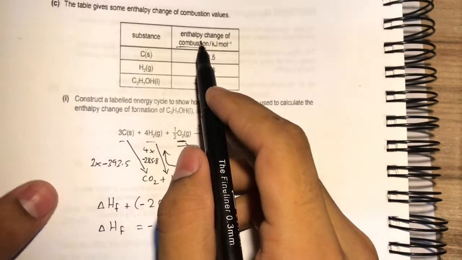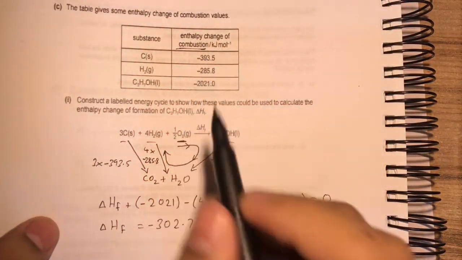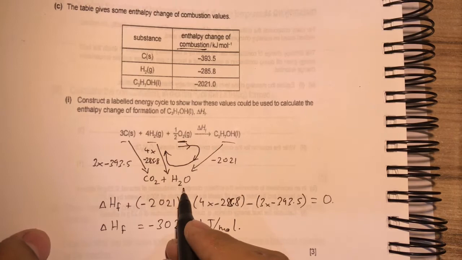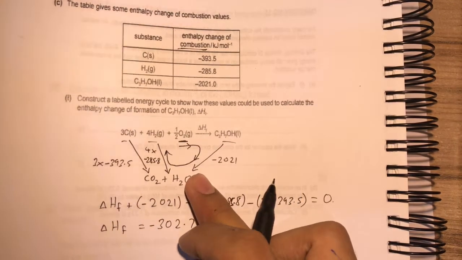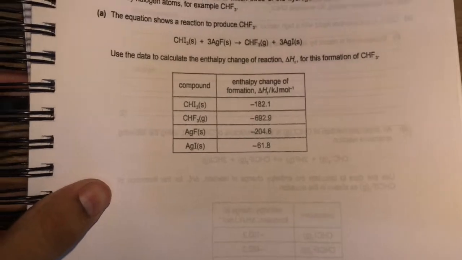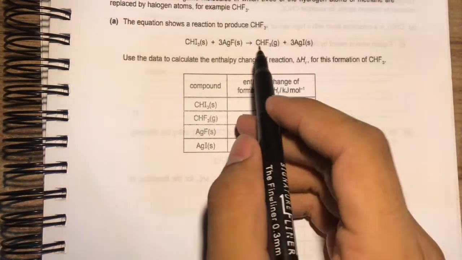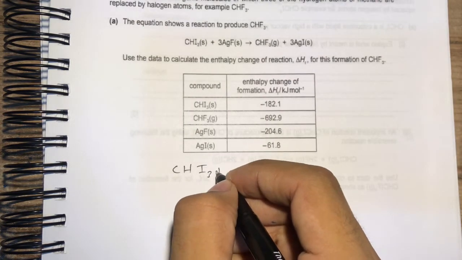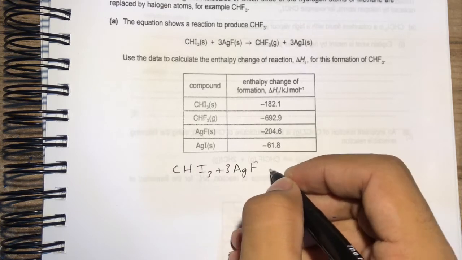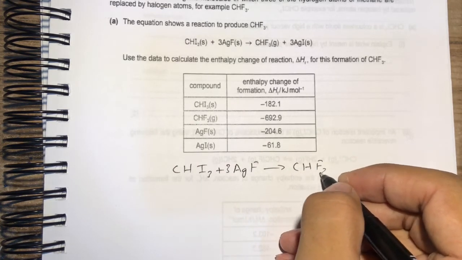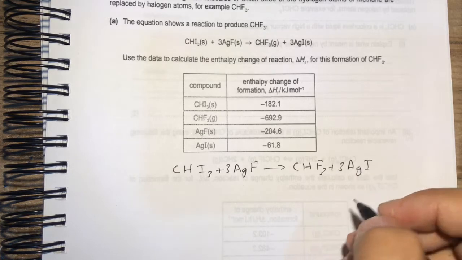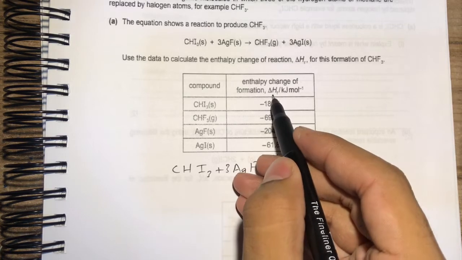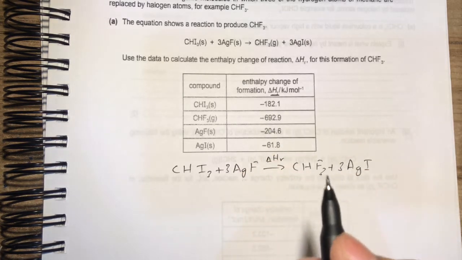We were given the enthalpy changes of combustion. In combustion, what happens is that when we combust carbon, hydrogen, or propanol, carbon dioxide and water were formed, so that is why the arrows were pointing downwards. Now in this question, we have to find the delta HR of this reaction. I'm writing the equation first again. Over here, we have to find delta HR. We're given delta HF, the enthalpy change of formation.